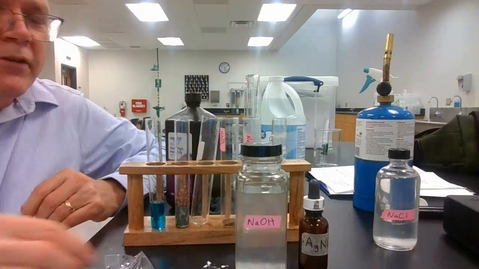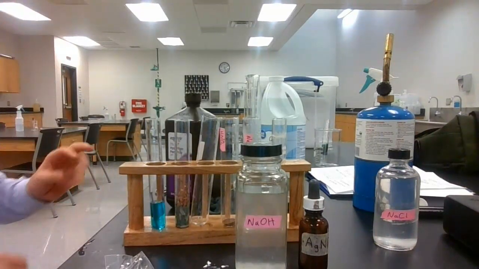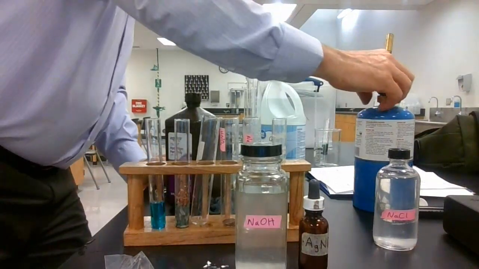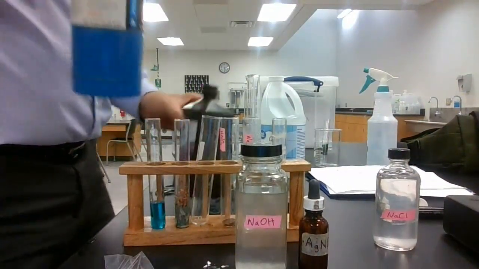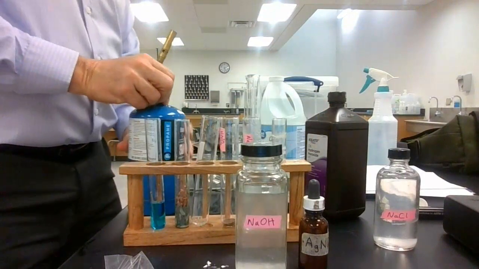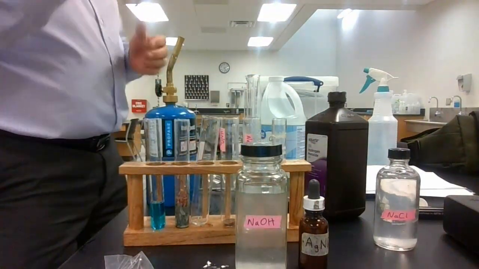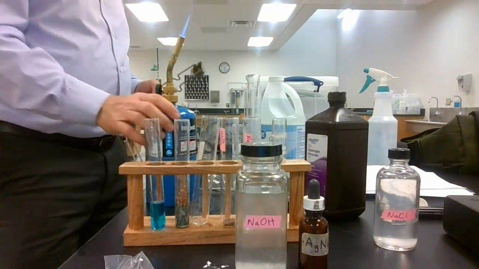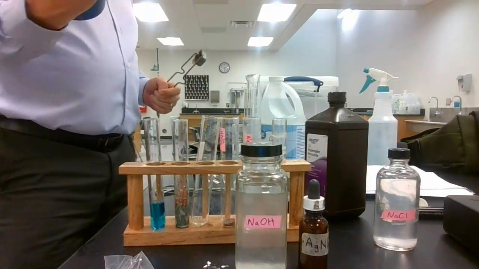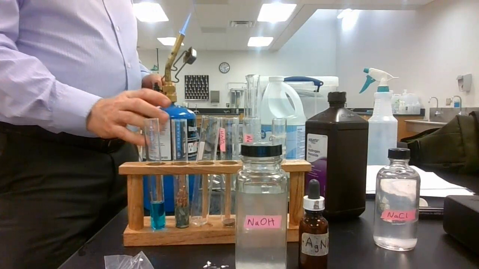Now that brings us to our last one, which is combustion. Combustion is pretty simple. We did an example of it already, really. When we lit our torch up here, we have either propane, natural gas, or methane, but this is propane.